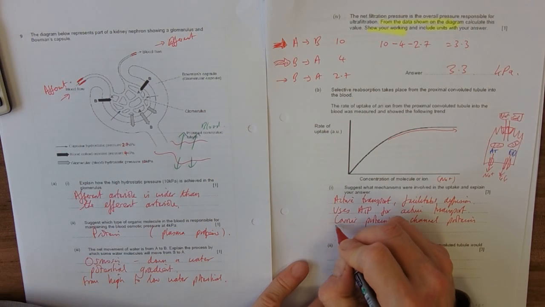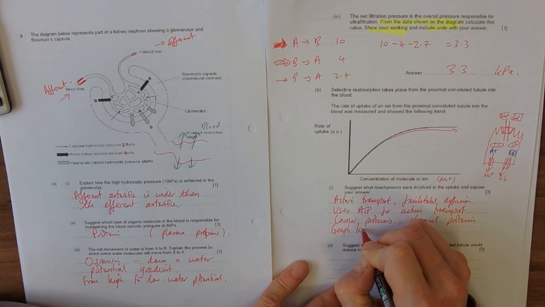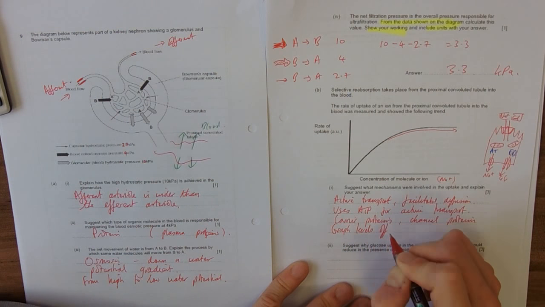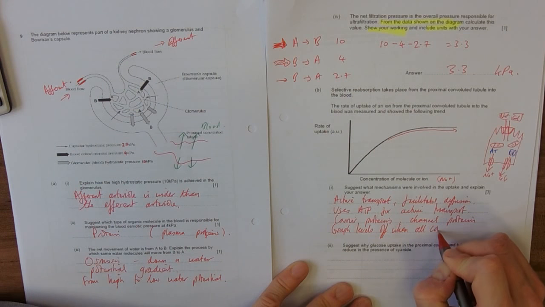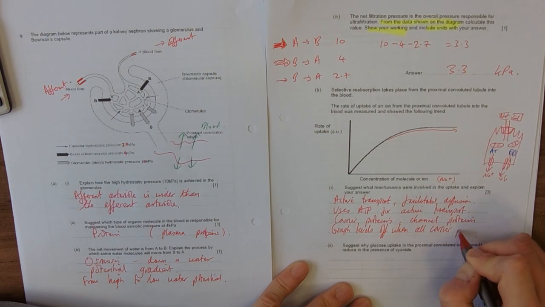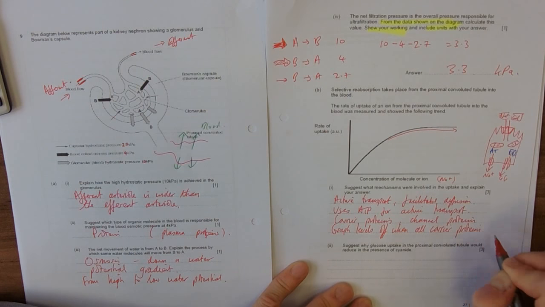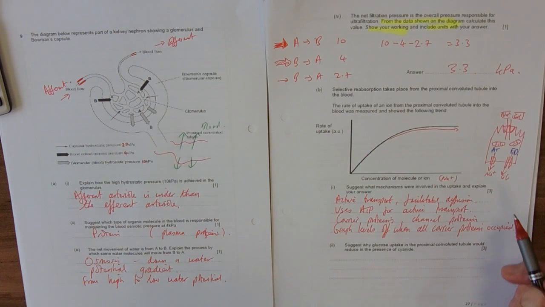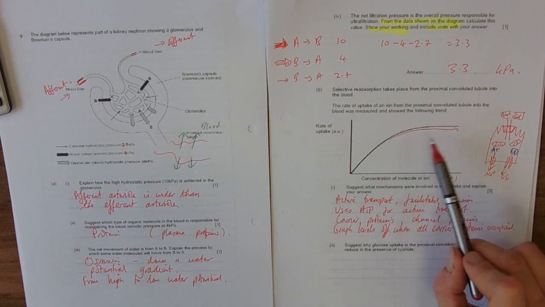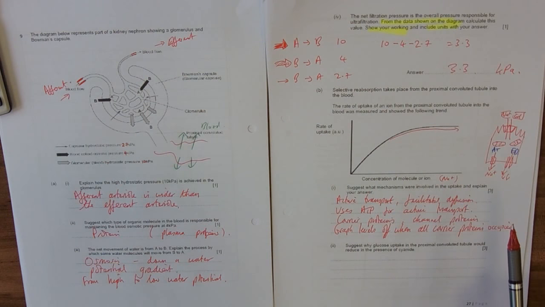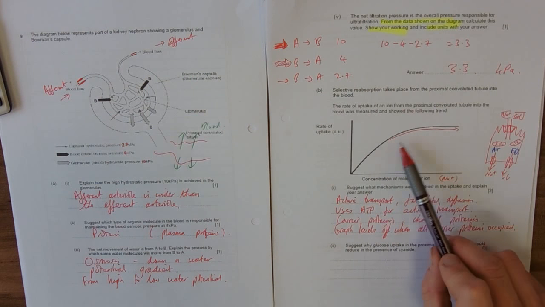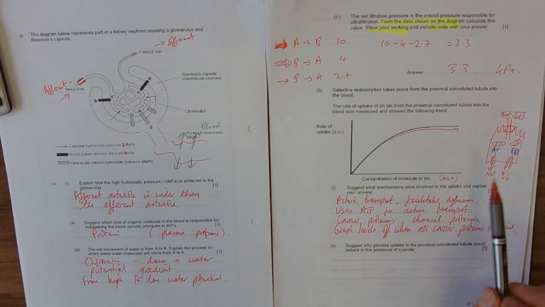So graph levels off when all carrier proteins are occupied. So it's explaining that. And this type of question, we've seen it a few times in a few different questions. So you should get used to this levelling off, something being full or occupied.